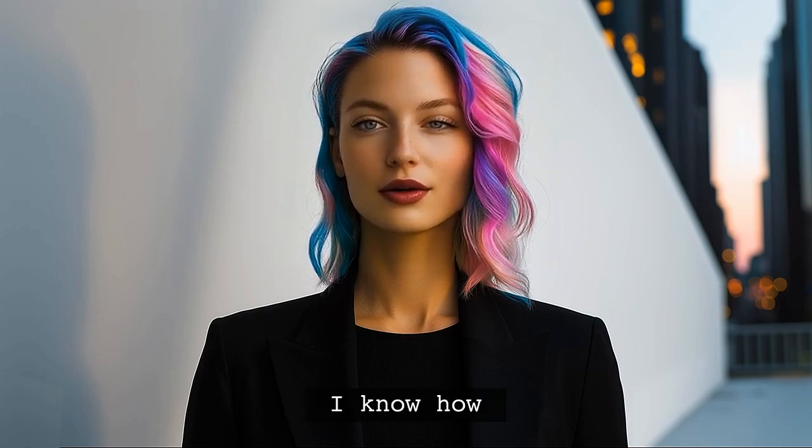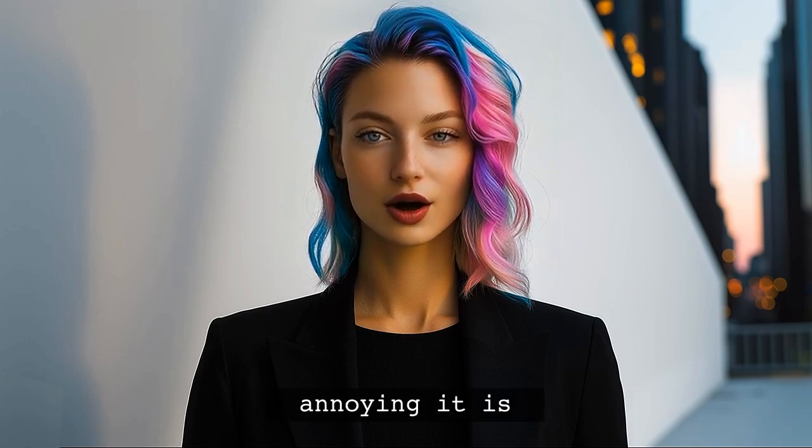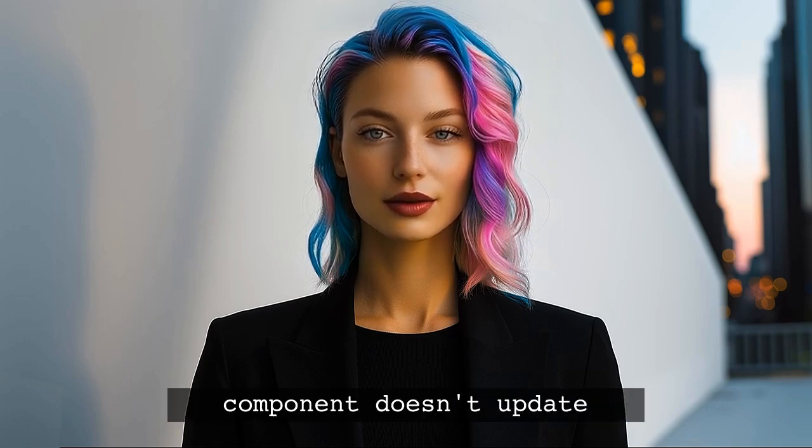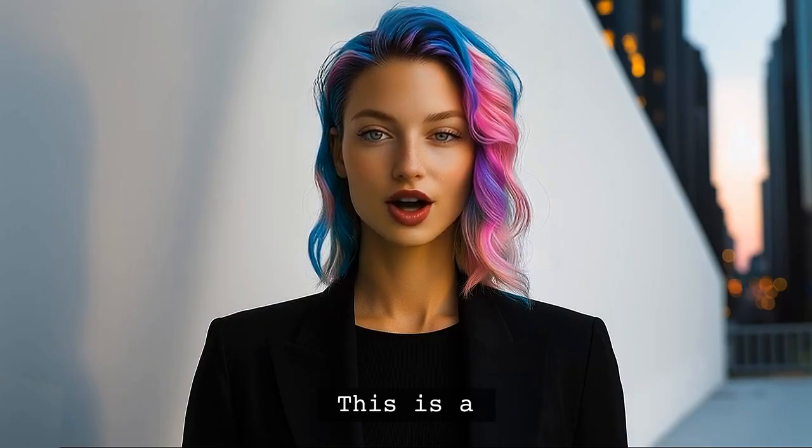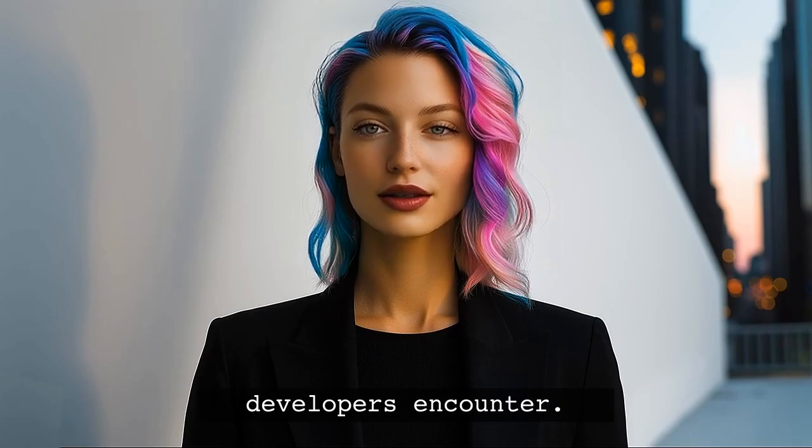I know how annoying it is when your child component doesn't update as expected, especially when you're trying to implement a multiple-choice question. Trust me, you're not alone. This is a common issue many developers encounter.